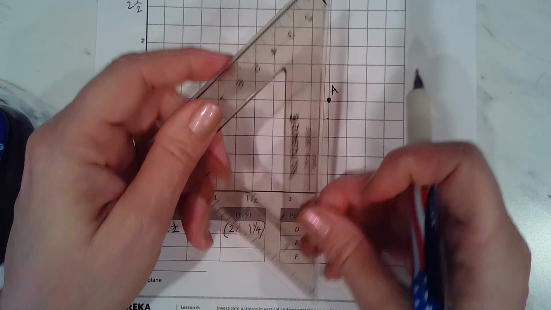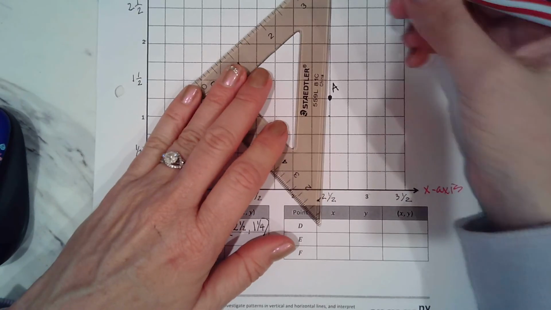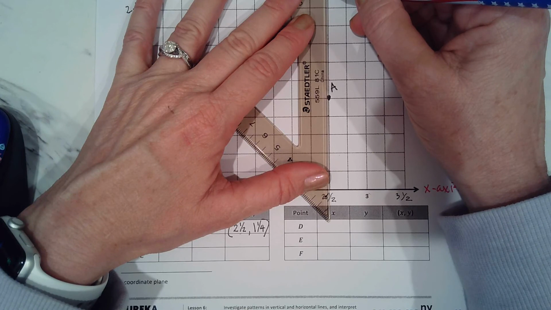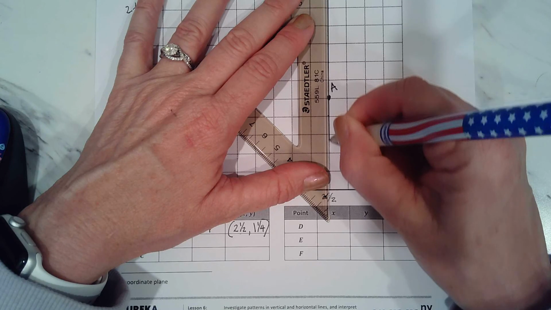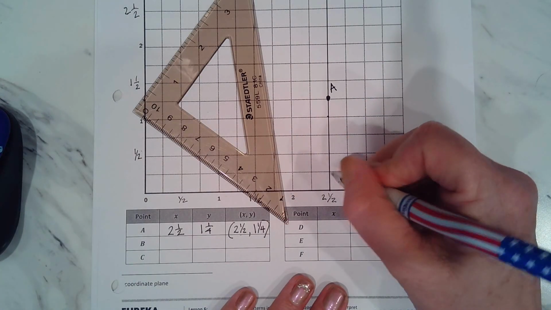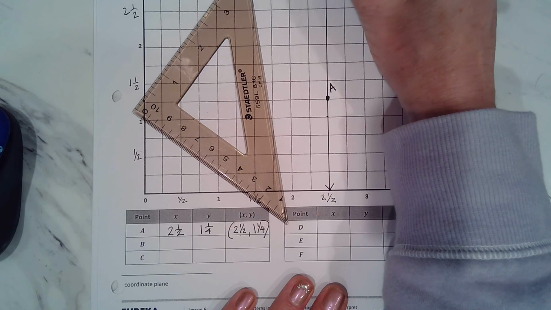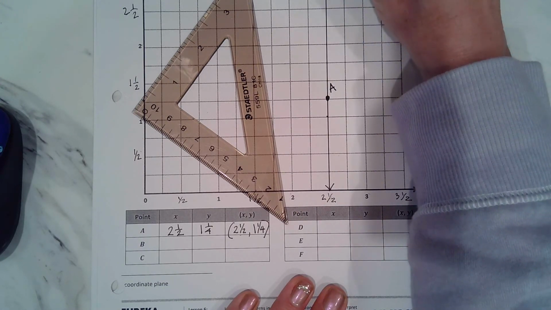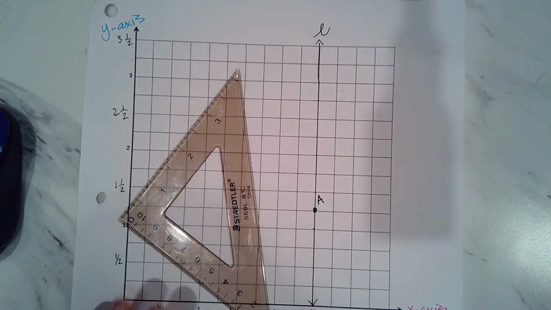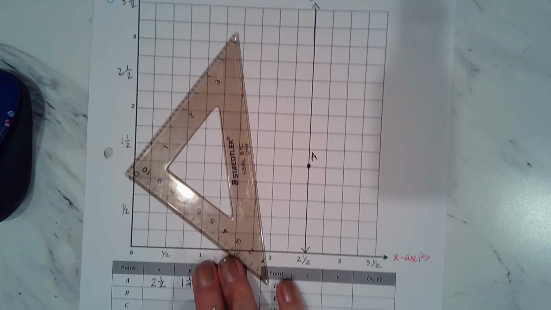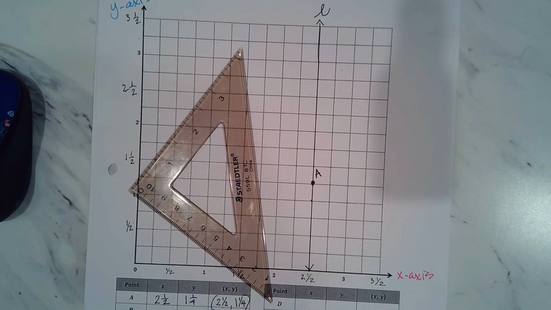So I'm going to draw a line that is perpendicular to the x-axis and contains A. I'm going to continue it all the way up, and I'm going to call this line L.